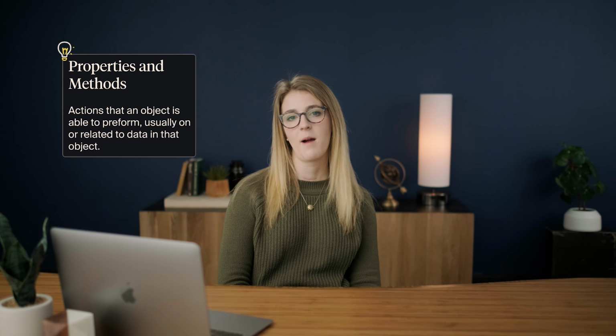In this lesson, you will learn to create methods on objects and utilize the this keyword. So in this lesson, we are going to explore array properties and methods.